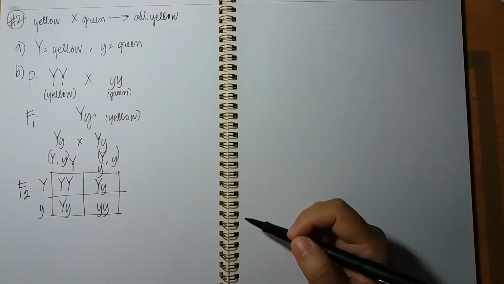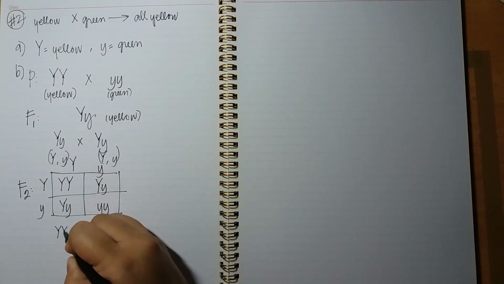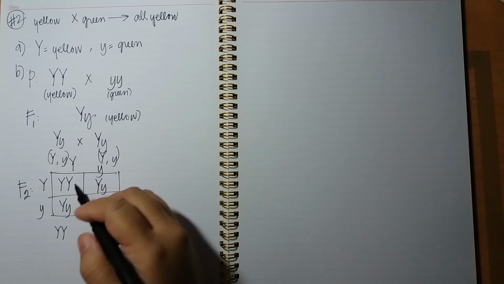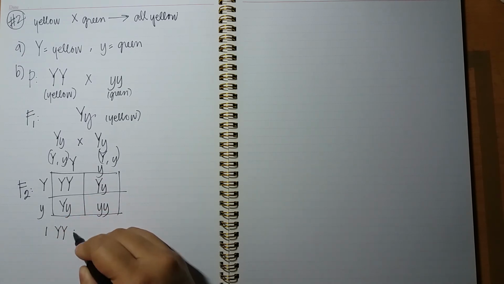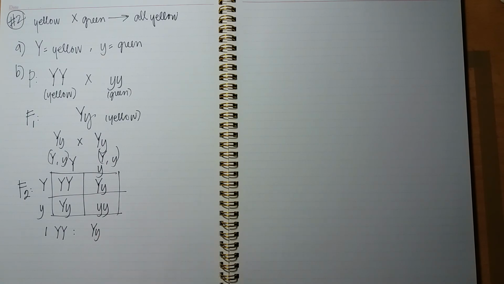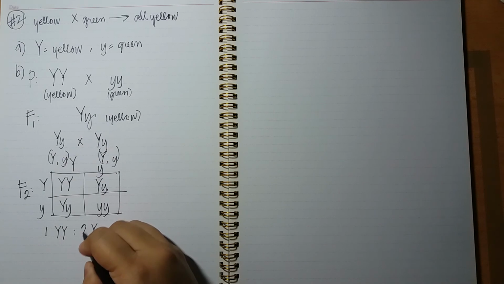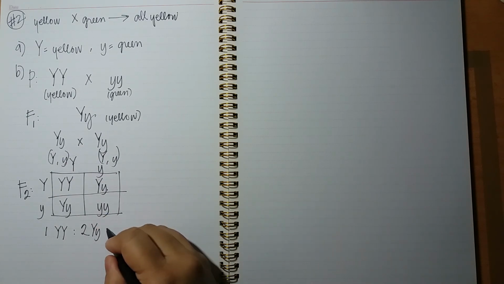So, as you can see, we have three different genotypes. We have big Y, this one. It's 1 out of the 4 possible outcomes. Okay? And then we have big Y, small y, which is 1, 2. Okay? 2 out of 4 possible outcomes are big Y, small y, the heterozygous.